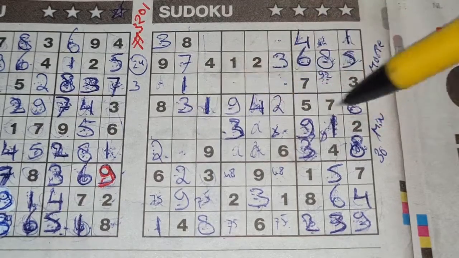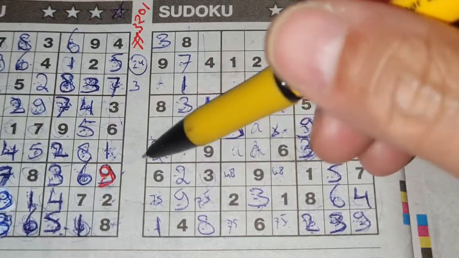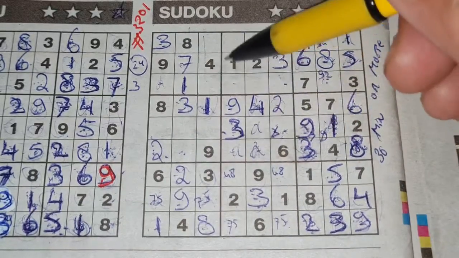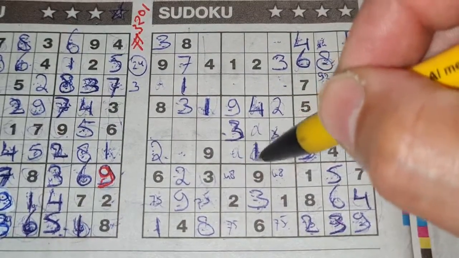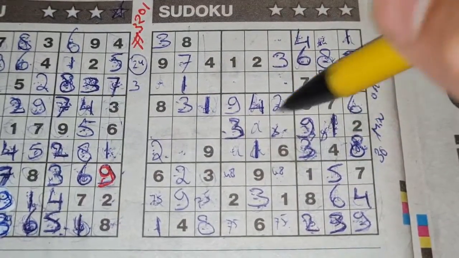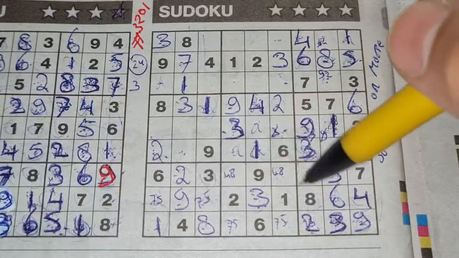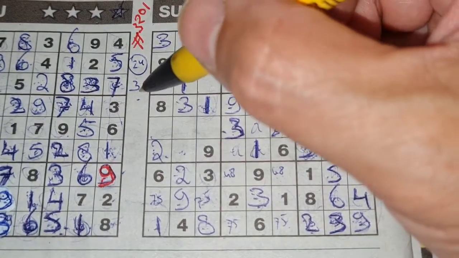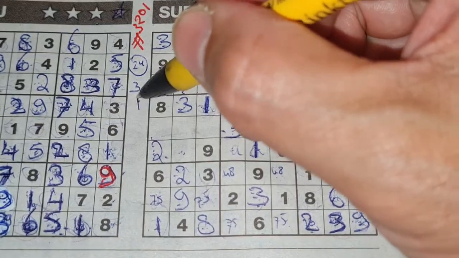Well, 1 in this row, 1 in the middle row, so the row below. The only 2 places for the 1 should be here or there. We see there 1, no 1 there, 1 should be there. And all the 1s are used, I can see. Digit number 1, okay.